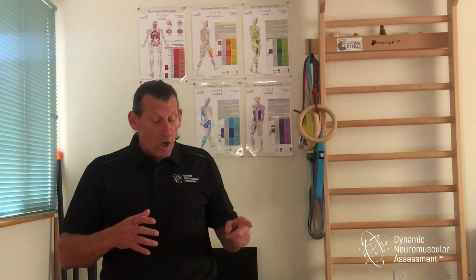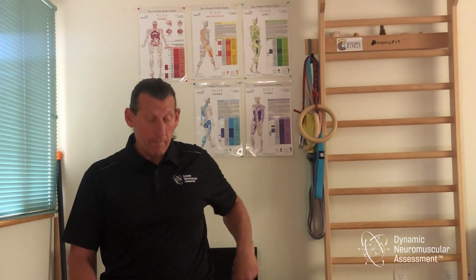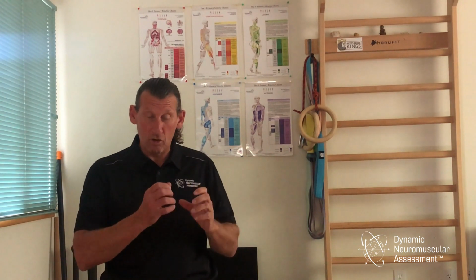If we think about the relationship of the tensor fascia lata and the gluteus maximus. The gluteus maximus is an external rotator and hip extensor. The tensor fascia lata is an internal rotator and hip flexor. They're functional opposites.